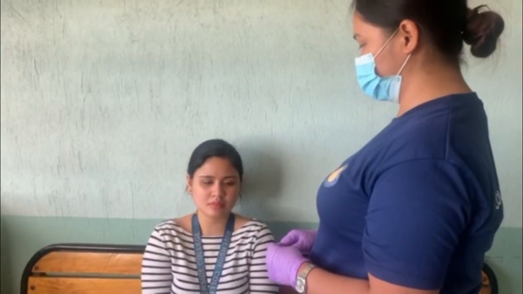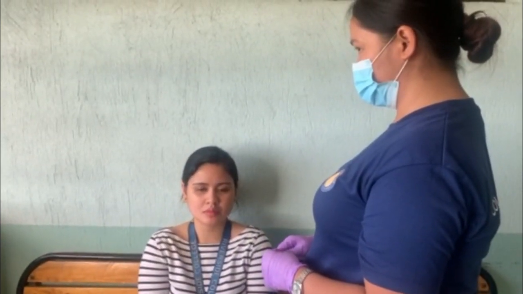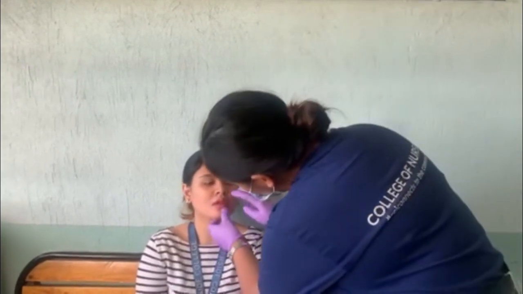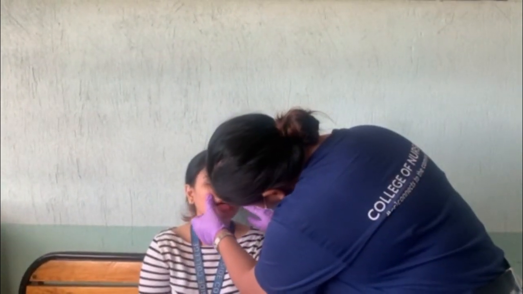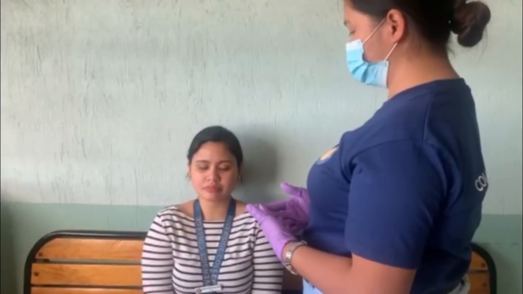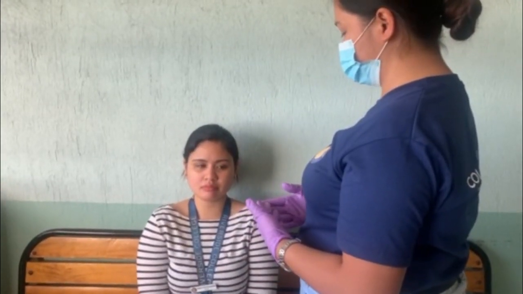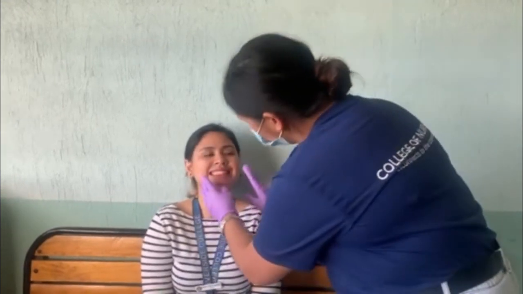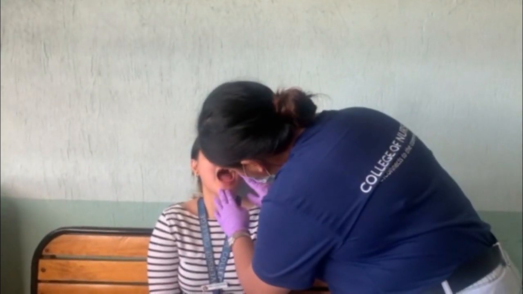Wearing gloves, inspect and palpate buccal mucosa for color and landmarks. Wearing gloves, retract lips to inspect and palpate gums for color and consistency.